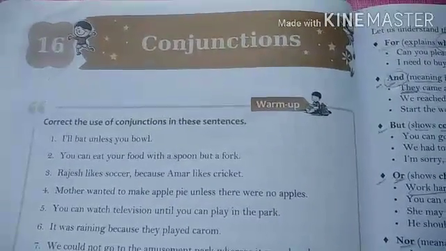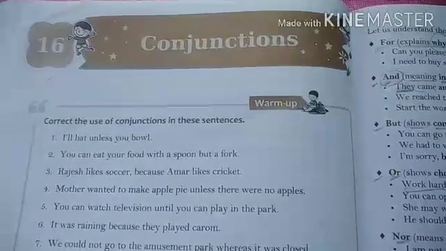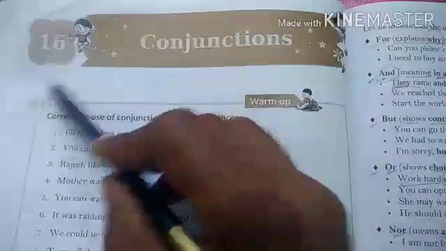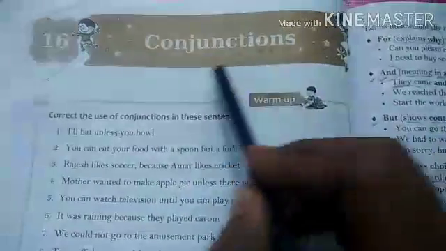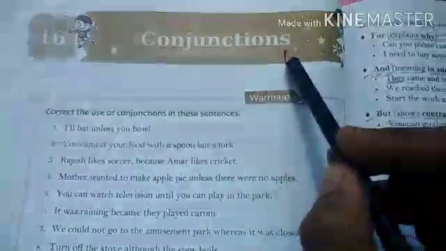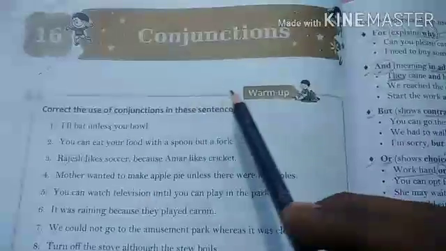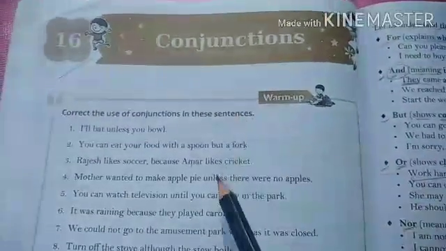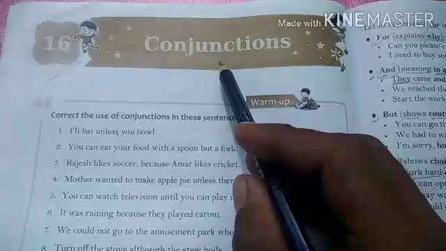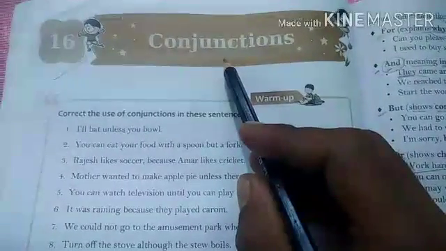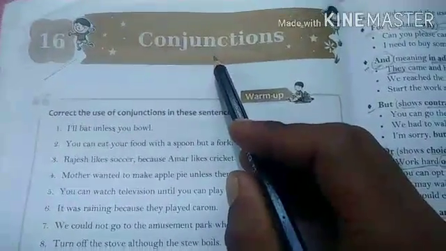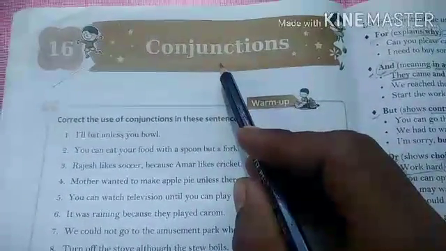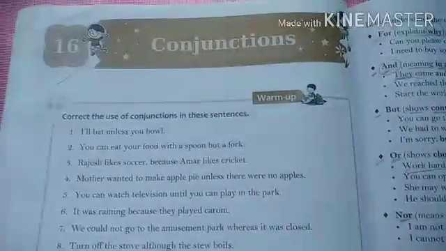In today's class, in this video, for the students of standard 7, we will continue with the same chapter from our English grammar, that is chapter 16, Conjunctions. In our previous video on the same chapter, we have already understood conjunctions by its definition. We have also understood what are the types of conjunctions, and from the types of conjunctions we have already understood coordinating conjunctions. And in this video, in this class, we will further move ahead with the explanation of the other two kinds of conjunctions that are subordinating conjunctions and correlative conjunctions.